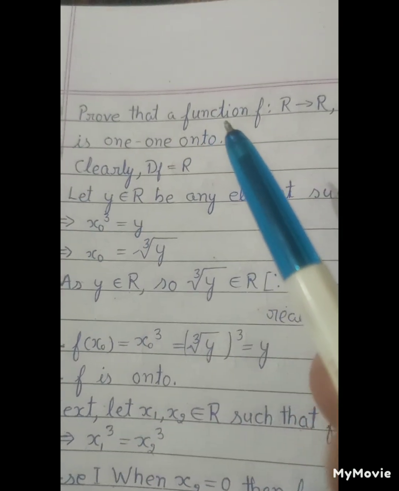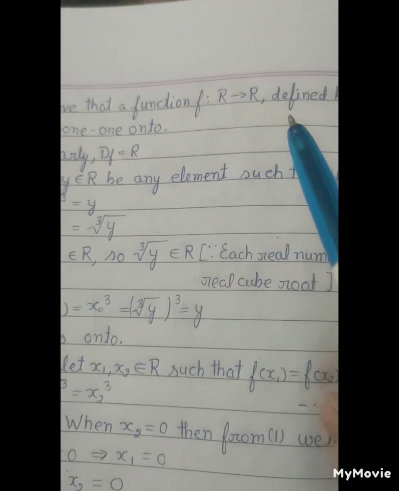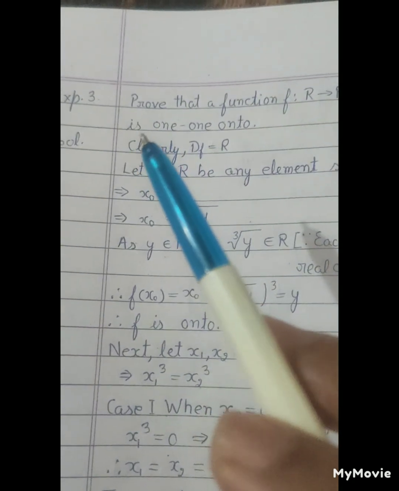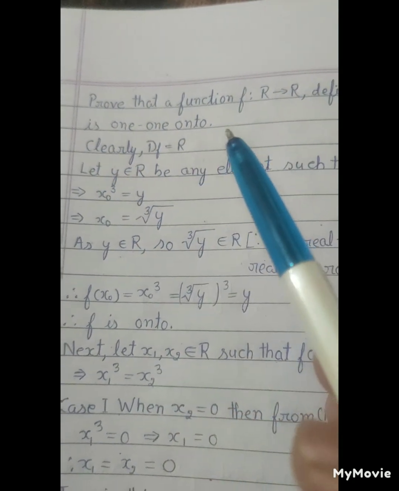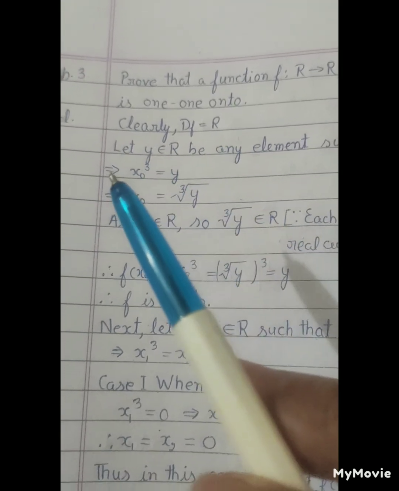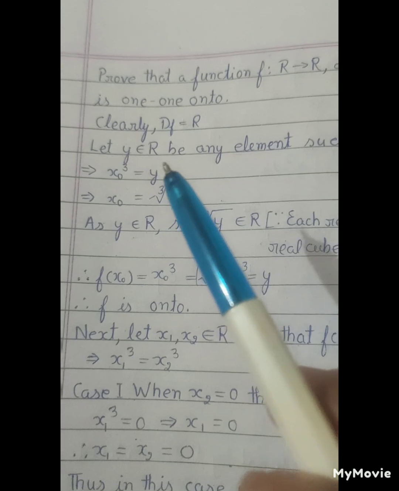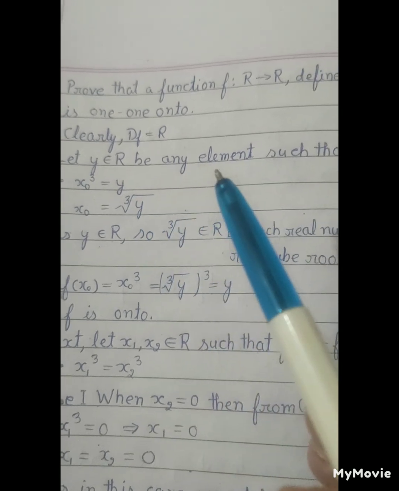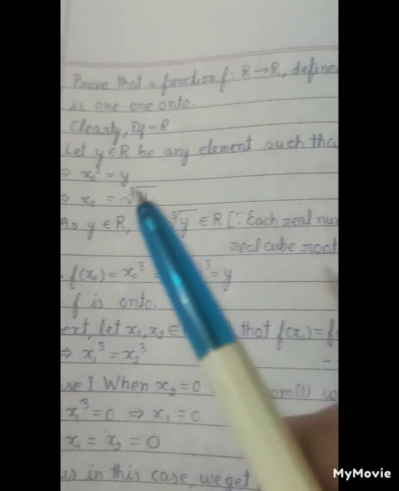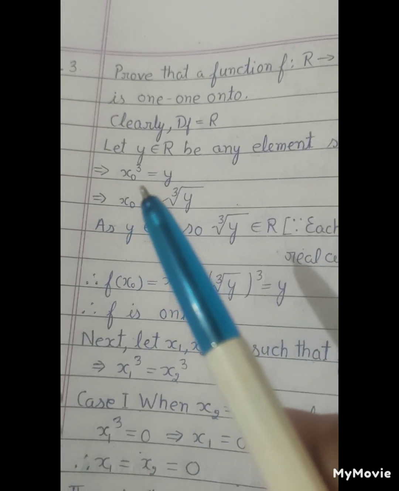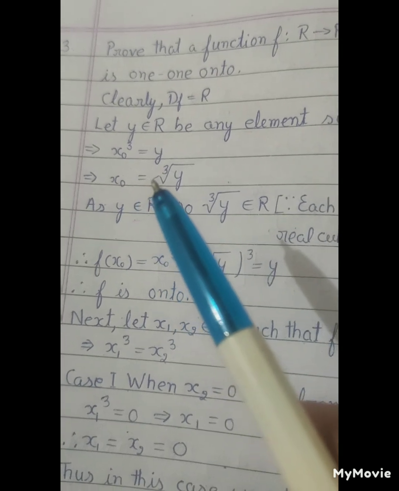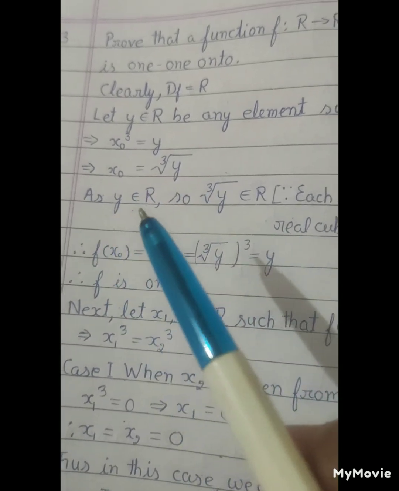Example: prove that the function f: R → R defined by f(x) = x³ is one-one and onto. Solution: clearly, the domain of the function equals R. Let y belong to R be any element such that y = f(x0), which implies x0³ = y, which implies x0 = cube root of y.